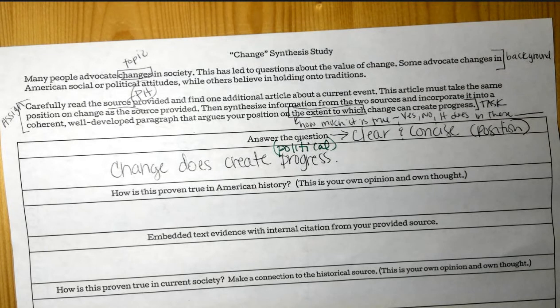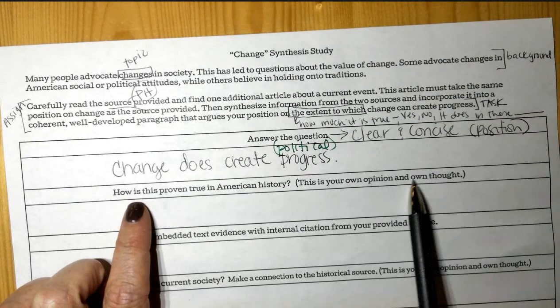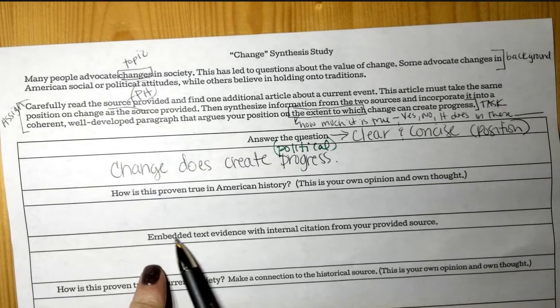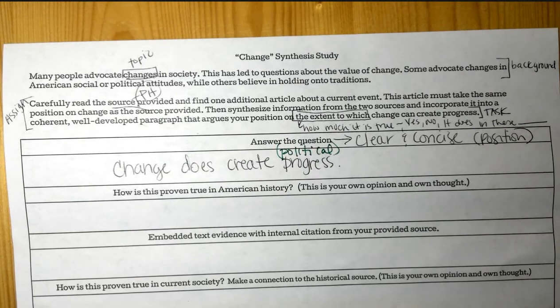Okay? For an argument question, which is what this is, you have to prove to me that you understand the world and then go, this is what I understand about the world, and oh, P.S., by the way, here's a great example of it. So notice how our chunk is changing a little bit. Here we say, how is this proven true in history? This is your own opinion and your own thought. And then you say, here's the evidence that proves that. Does that make sense? So we're flip-flopping. We're almost kind of tricking the reader. So I'll tell you why I think this is true. This summer when I read our test, I read for the synthesis essay, which is kind of what we're doing, right?